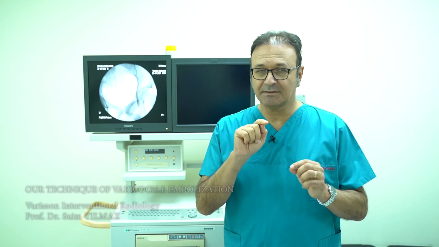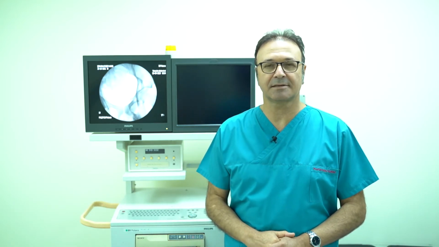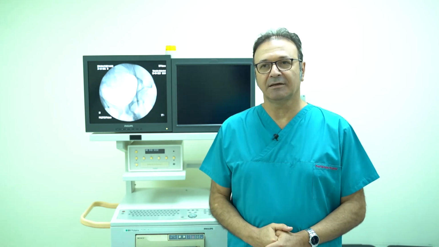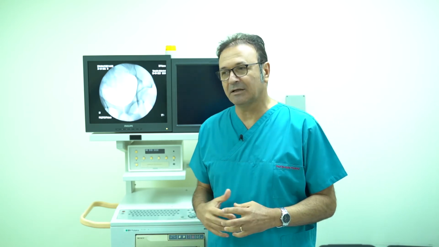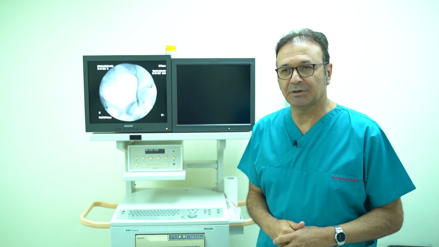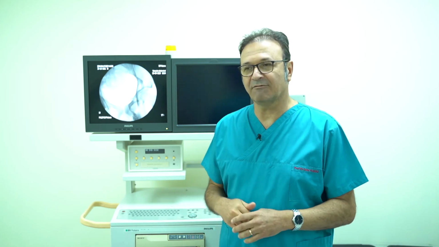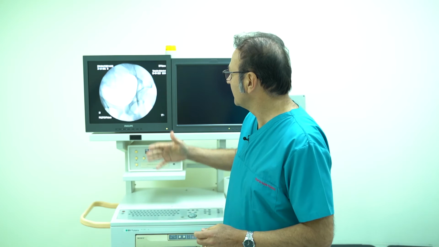After we enter the left renal vein with a diagnostic catheter, we ask the patient to strain. When he strains, the intra-abdominal pressure increases, and so the reflux or backflow begins. We can see this reflux on the angiography screen like this.